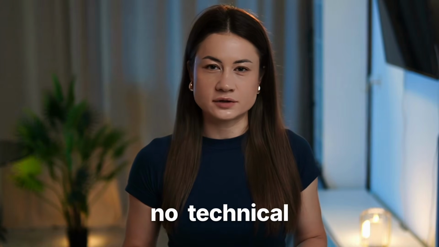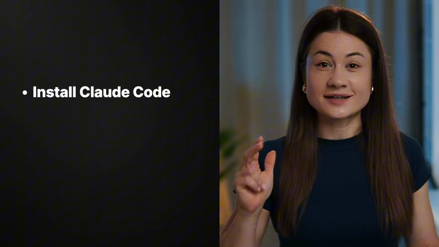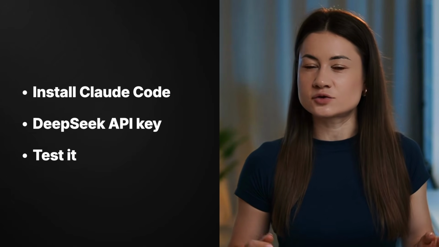This requires no technical background, so you can follow along, pause this video, and get this exact setup in minutes. We are gonna follow 3 steps: install Claude Code, get the DeepSeek API key, and make Claude use it instead of Anthropic's models, and I'm actually gonna test it to see how it works.